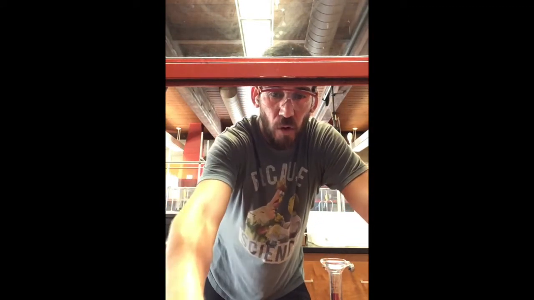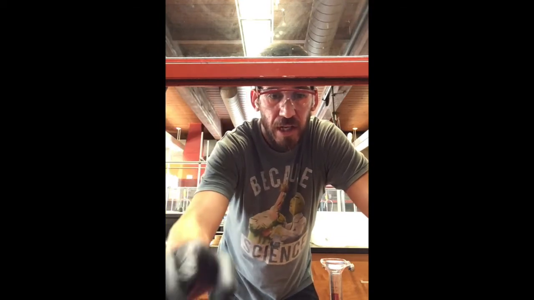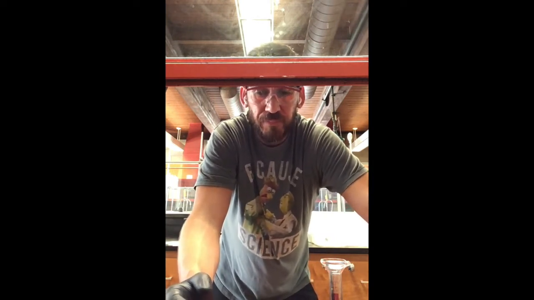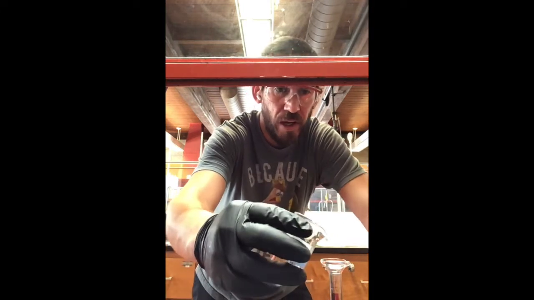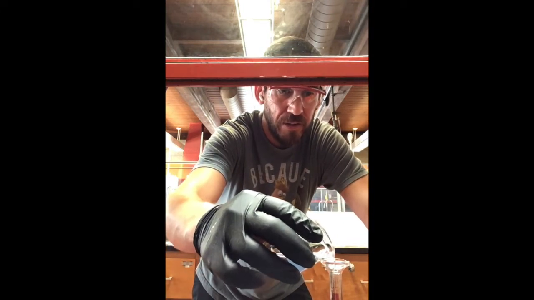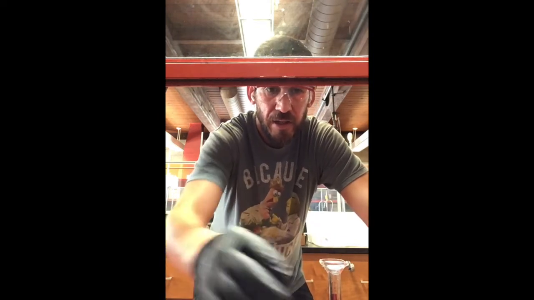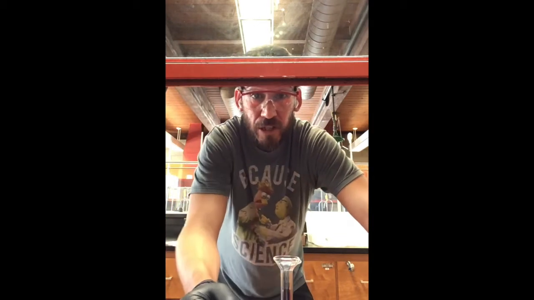So basically, I've already poured the methylene chloride into this smaller portion, and now what we want to do is set aside 2 mils for the extraction. Okay, and what I'm going to do is measure out about 2 mils inside of my graduated cylinder.